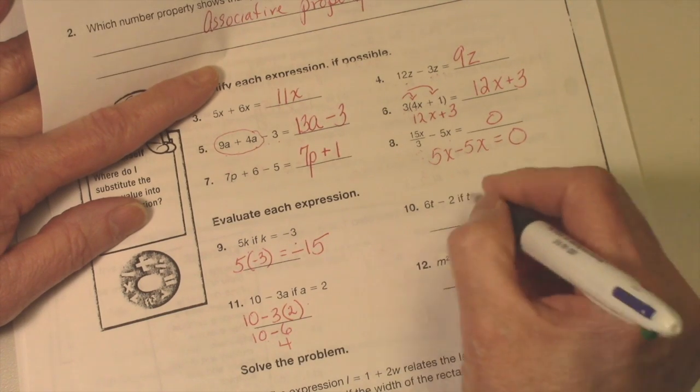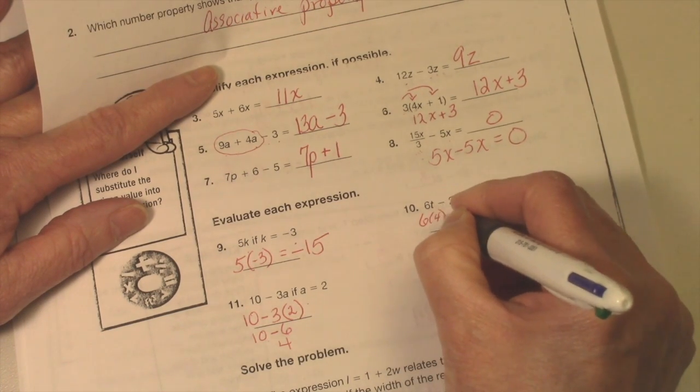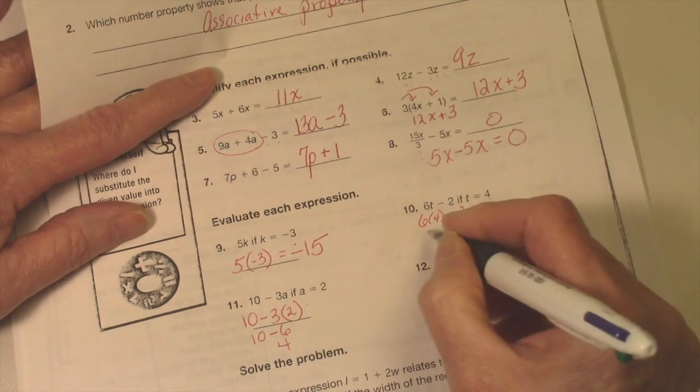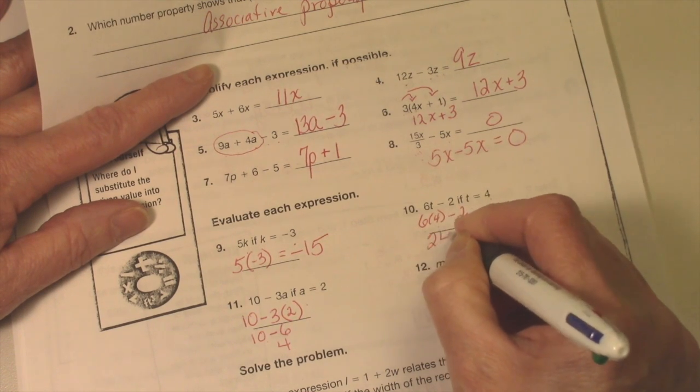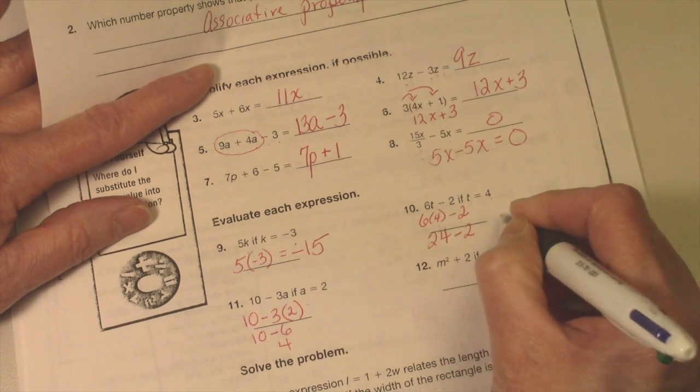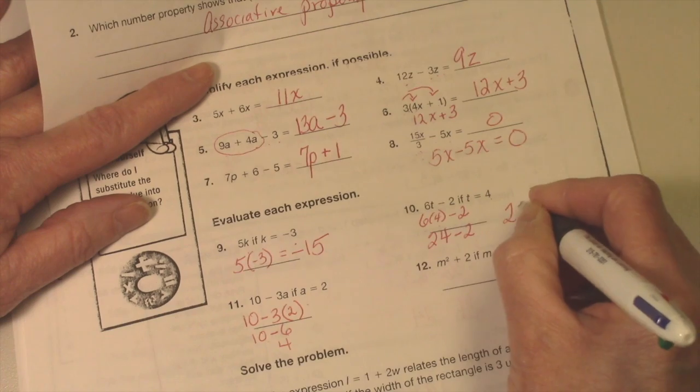Put a 4 in here. 6 times 4 minus 2. 6 times 4 is 24 minus 2. The answer is 22.